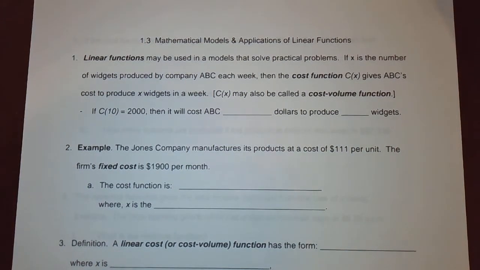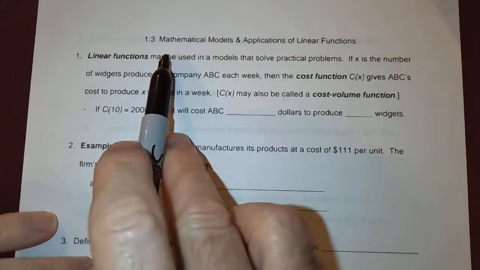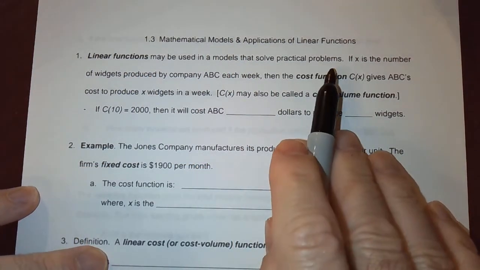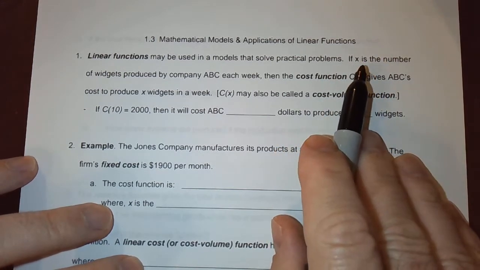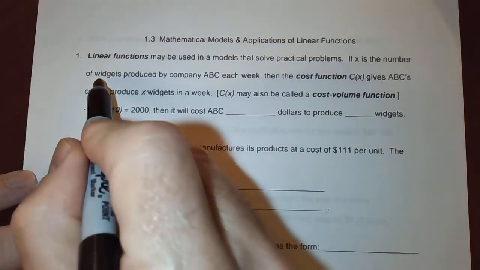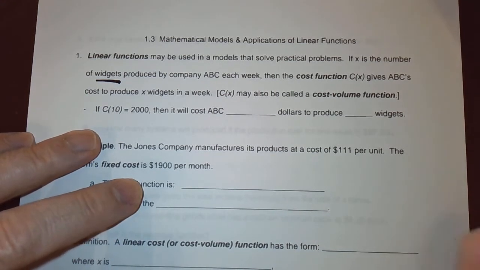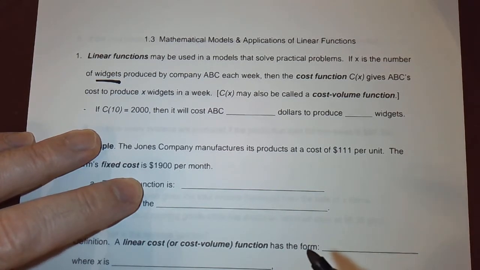In this section, we're going to look at linear functions and their applications, and we'll look at how they can be used as mathematical models. Linear functions may be used in models that solve practical problems. If x is the number of widgets produced, and I think we've seen that term before, widgets is basically just an imaginary object that a company produces and sells. It could be pianos or baseball bats or really anything.